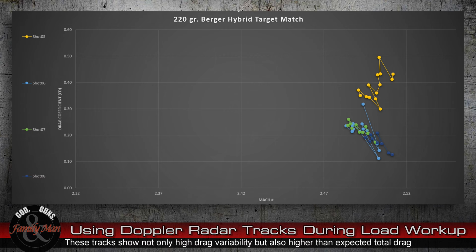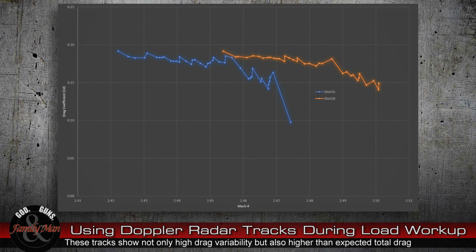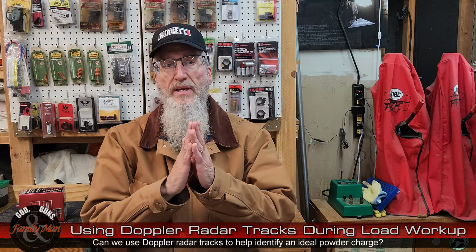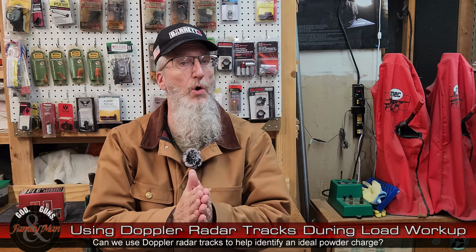So if some of these tracks that are showing bullets with high drag variability are indicative of bullets that are exiting more erratically, in comparison to those bullets that exhibit a smoother drag curve, which could be indicative of a more consistent ejection of that bullet from the muzzle, resulting, at least hypothetically, in a more precise group. So I took a look at the drag curves for my load workups.